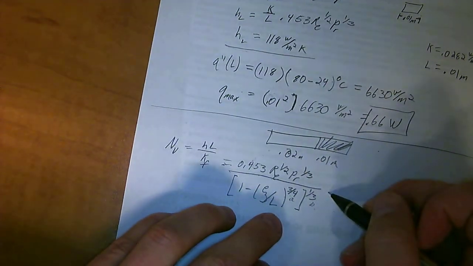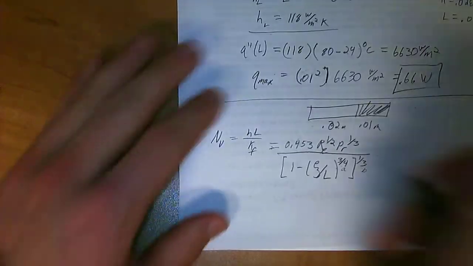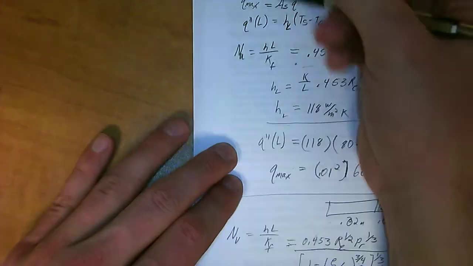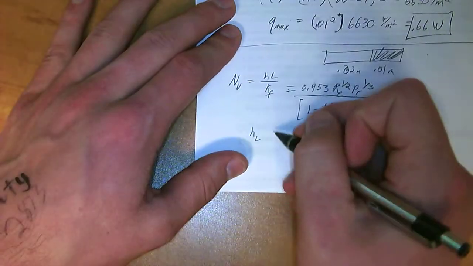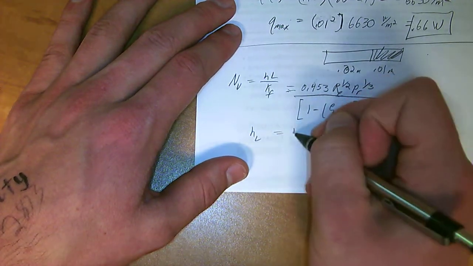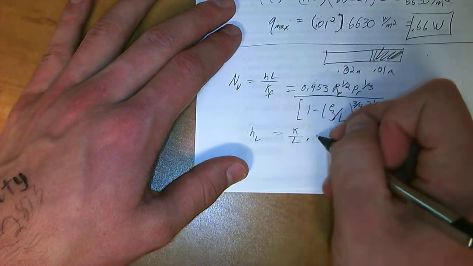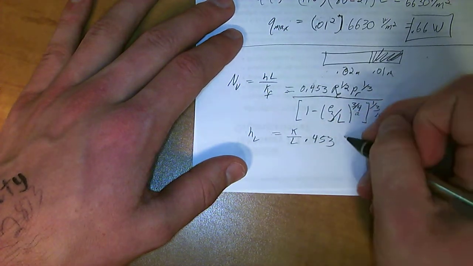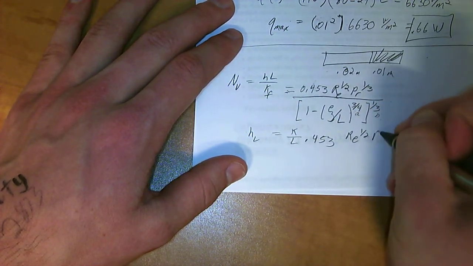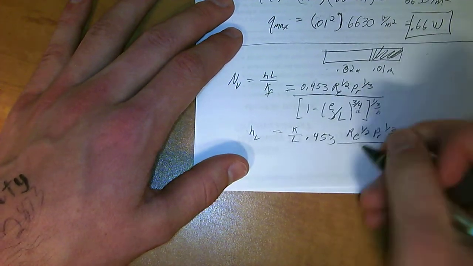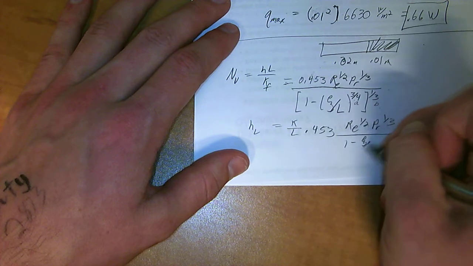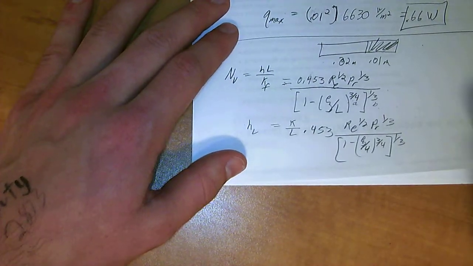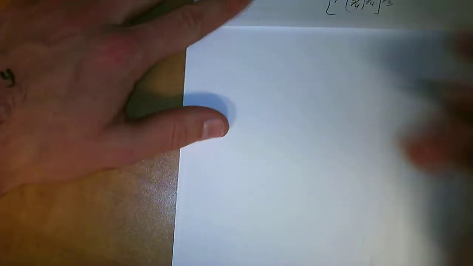So then, if you solve out this equation, you'll end up with HL, because we're still looking for HL, just like the last problem. We have the same Q flux and Q max over here. This is going to be equal to K over L times 0.453 Reynolds to the 1/2, Prandtl to the 1/3, all over 1 minus zeta over L to the 3/4, all to the 1/3.